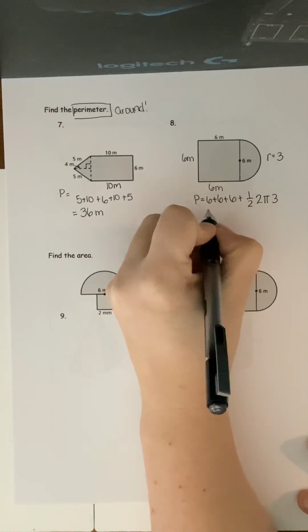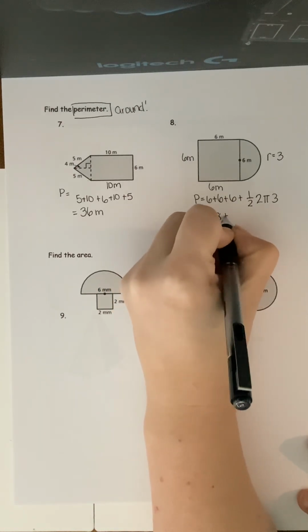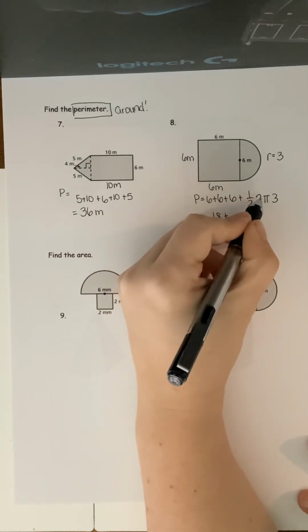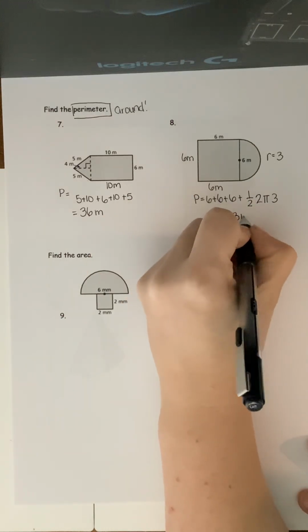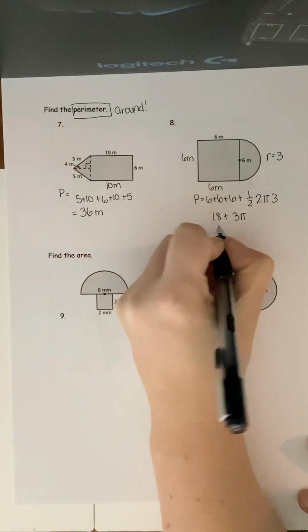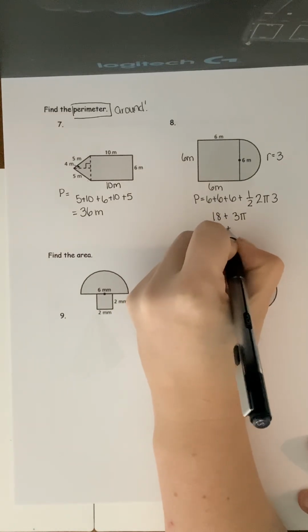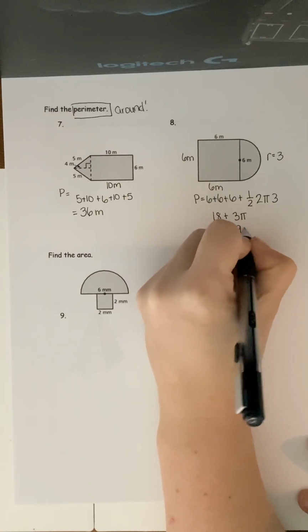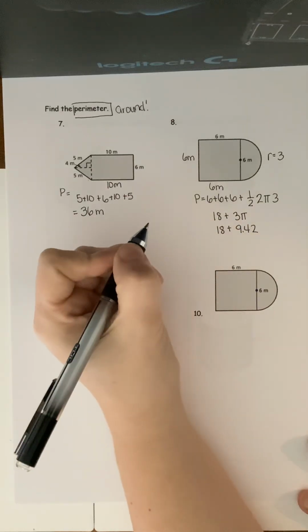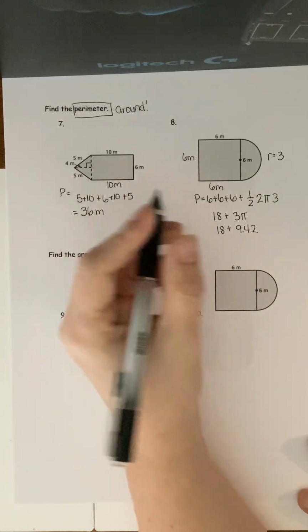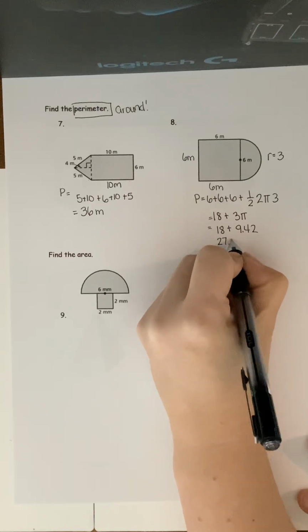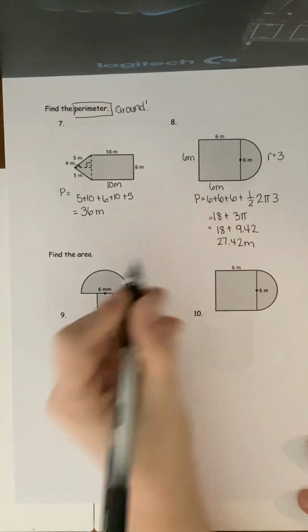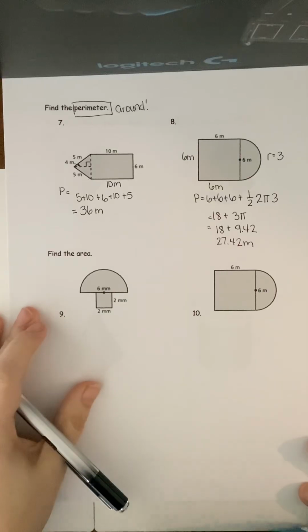So we add all that up: we get 18 plus 1/2 times 2 is just 1, so we just get 3 pi. So we get 18 plus 9.42, and that's going to equal 27.42 meters. Make sure everyone can see that. There we go.